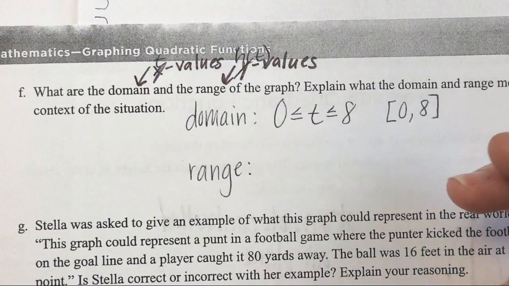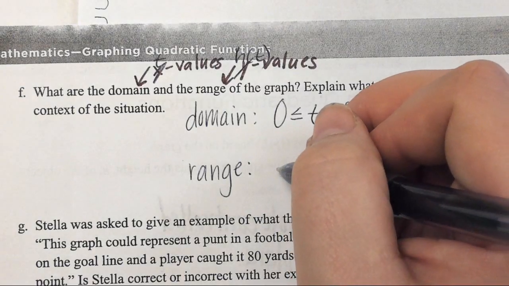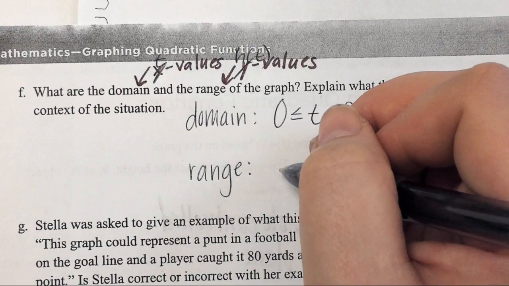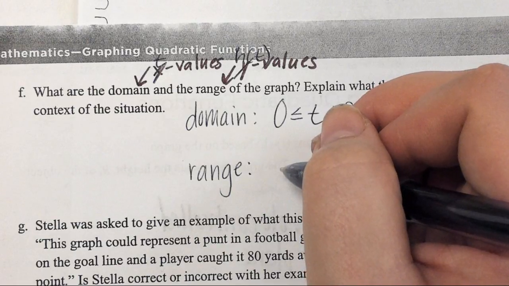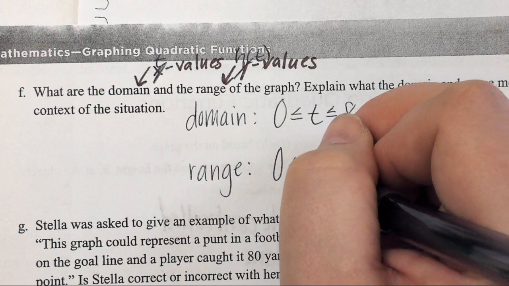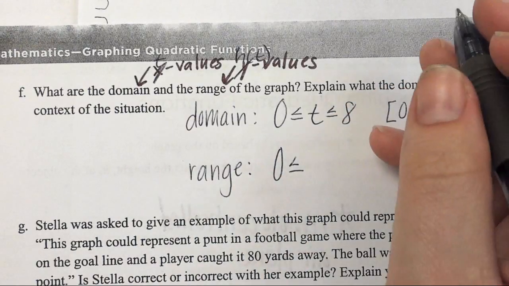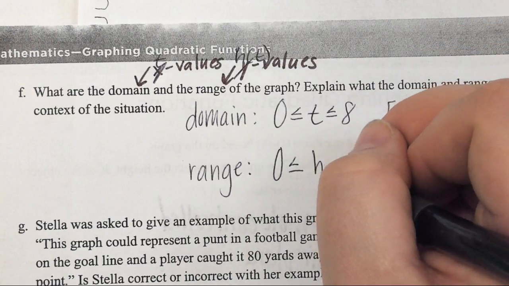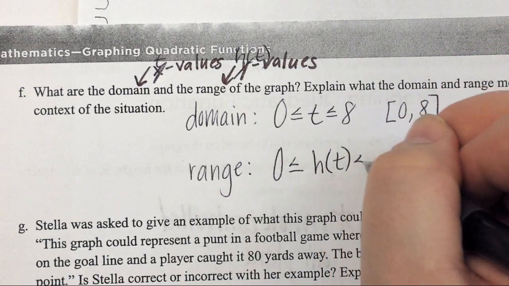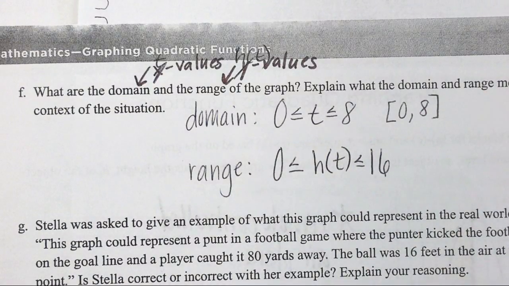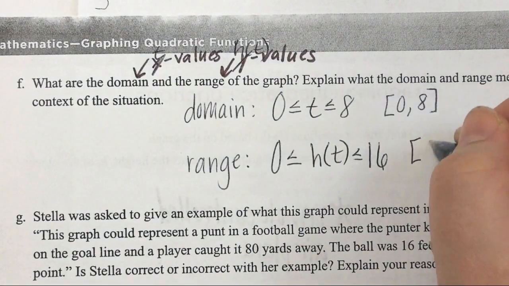What is our range? Zero to 16. That's as high as it went. It didn't go higher than 16 feet. Or we could say 0 to 16.